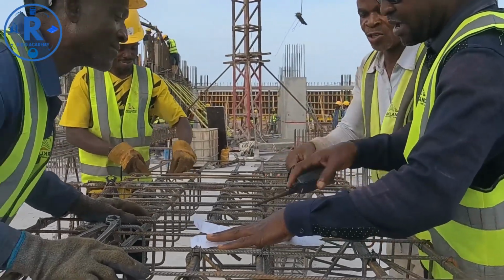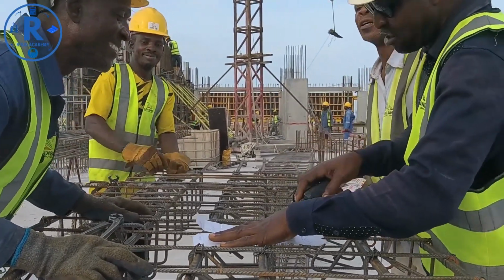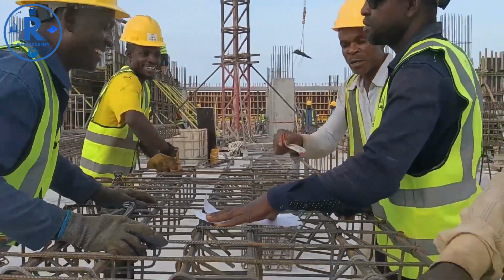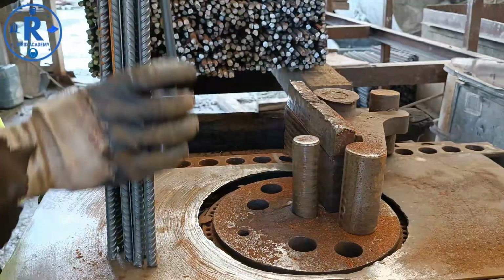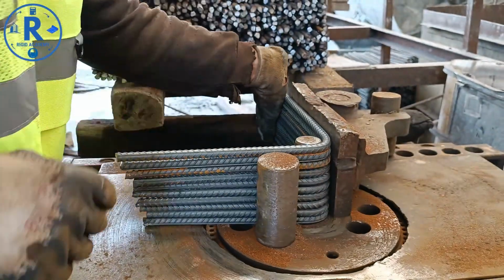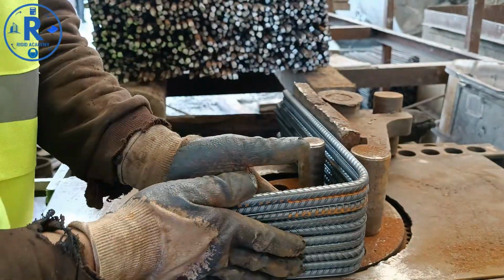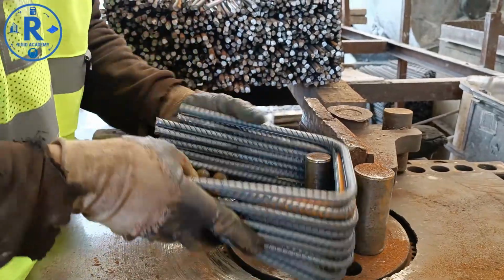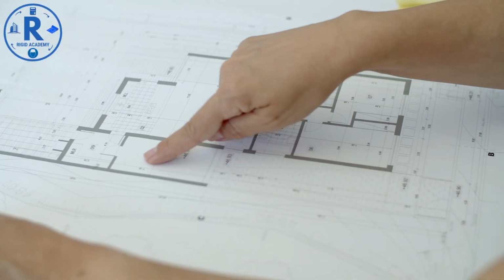Rebar, or reinforcement steel, is the hidden backbone of concrete, and managing its placement on site is one of the most critical responsibilities of a site engineer. In this video, we'll go through exactly how to manage rebar placement step by step, from preparation to inspection, so your concrete structures stay strong, durable, and perfectly aligned.